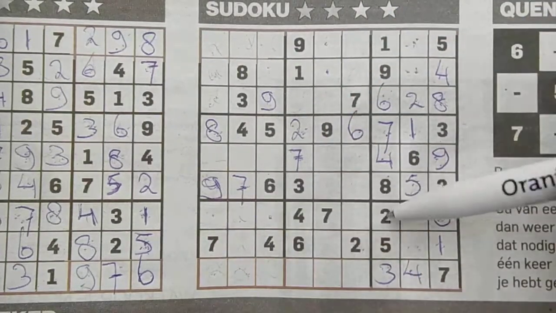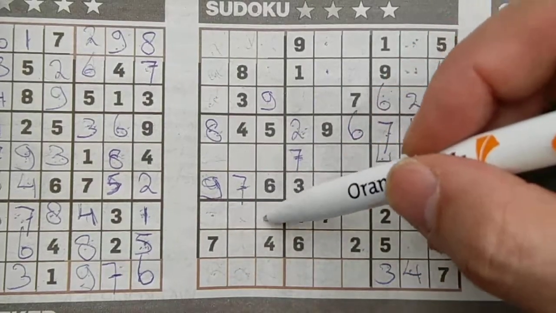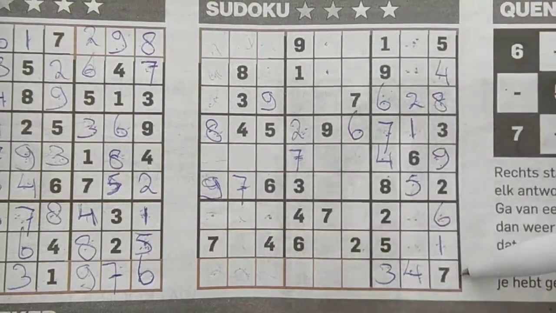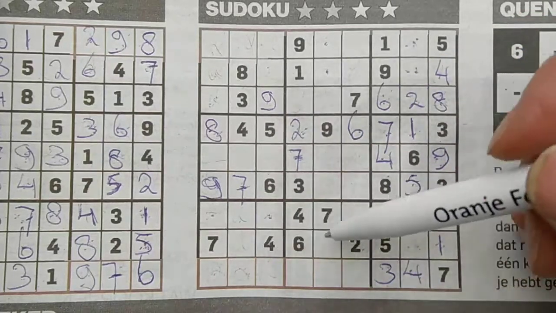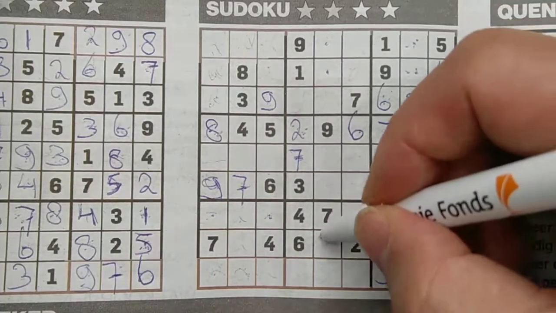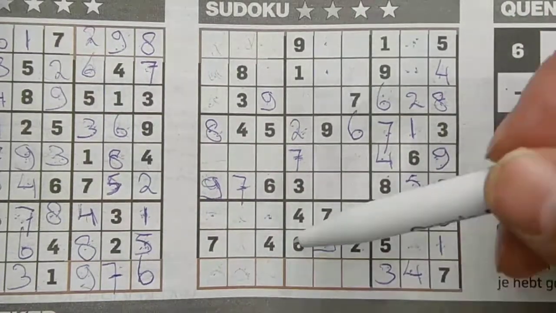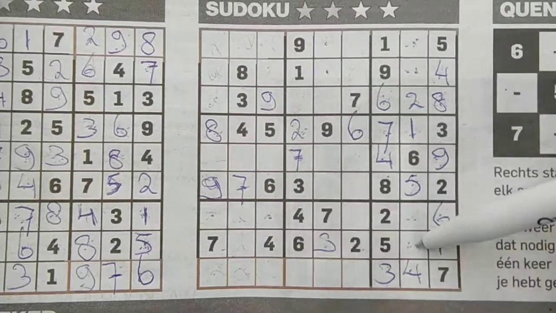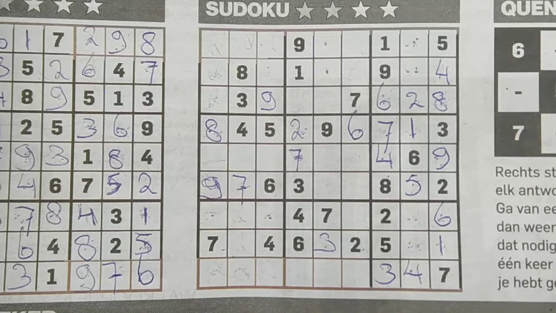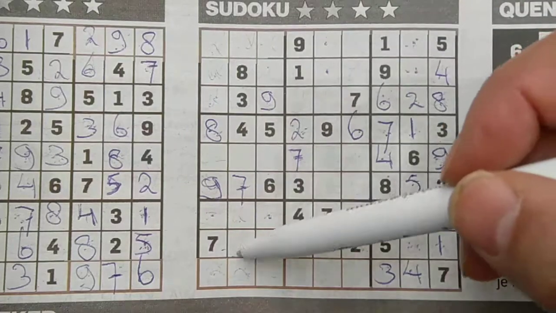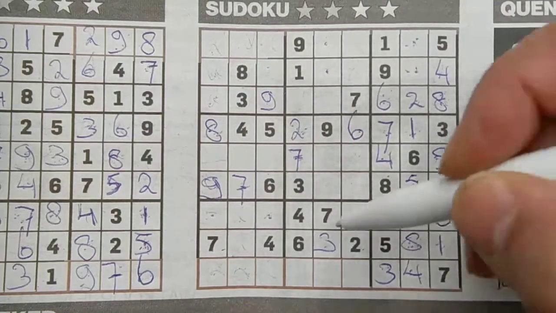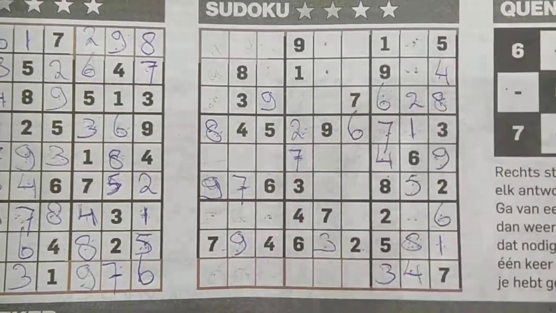So in this row, we have a 3 in one of those boxes. In the last row, we have a 3 over there. So in the row between, the only place for the 3 should be there. 2 boxes are left for this row for the numbers 8 and 9. We have an 8 there, so no 8 here. 8 should be there, and the 9 goes there.